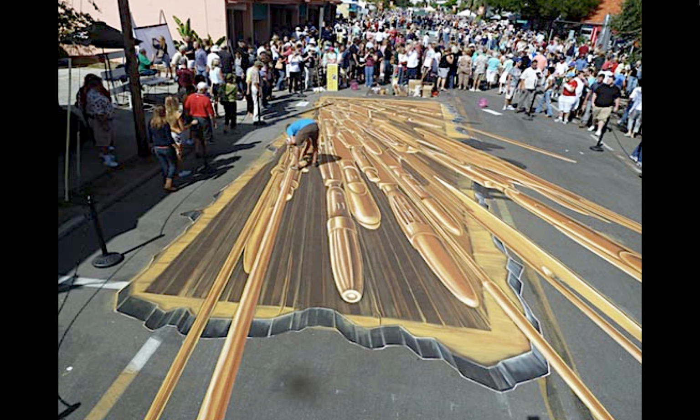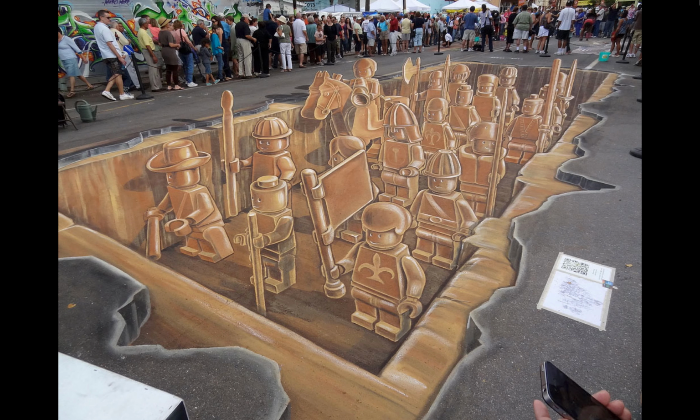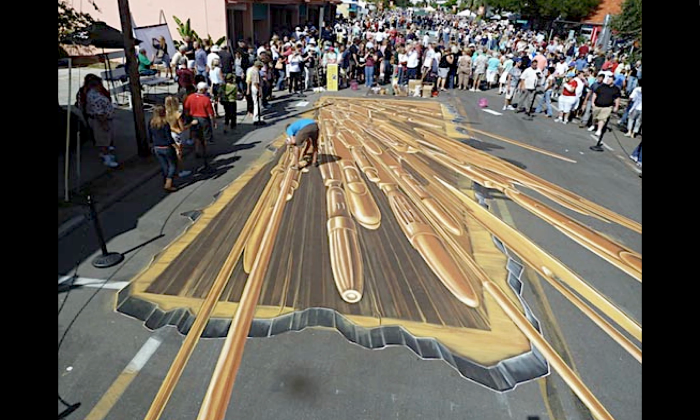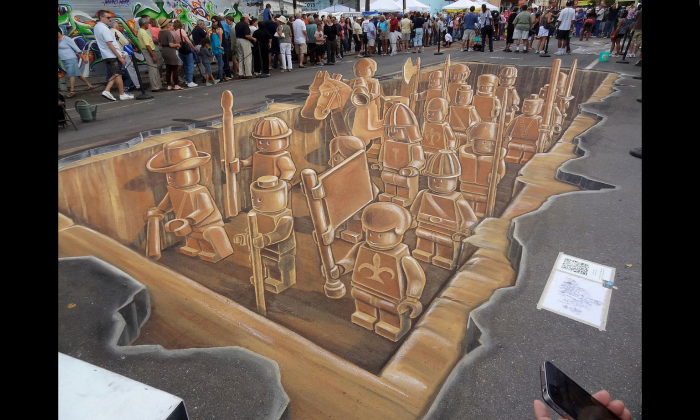Now, what does this look like? Looks like maybe someone shooting a bunch of bullets at you. But when you look at it from the right angle or the right perspective, this is what it turns into. This is actually this. It only looks like this when you are looking at it from a single viewing point.